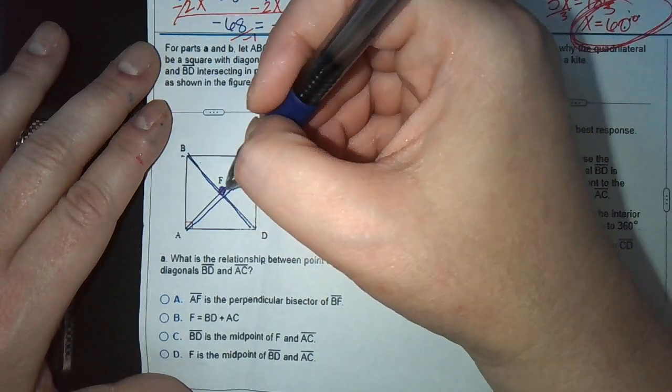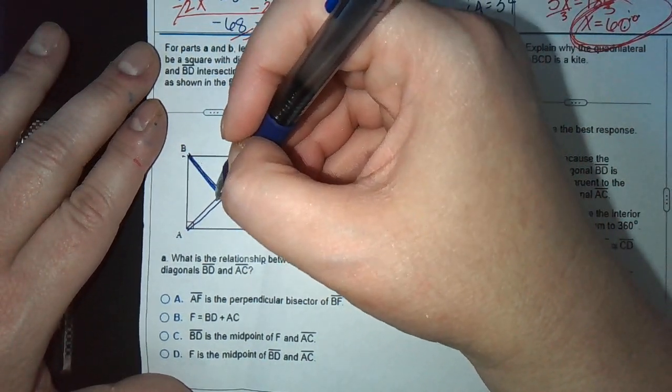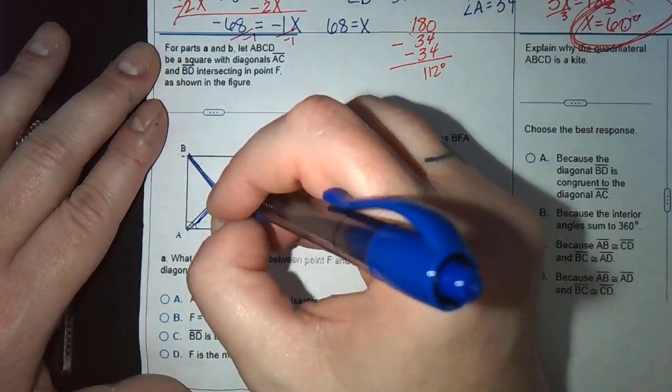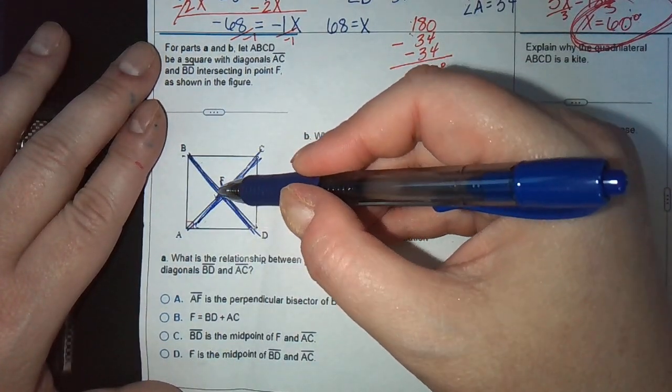It chops it in half. Here's BD, and F chops it in half. Here's AC, and F chops it in half. That half is called the midpoint.